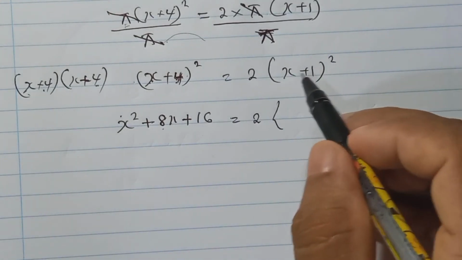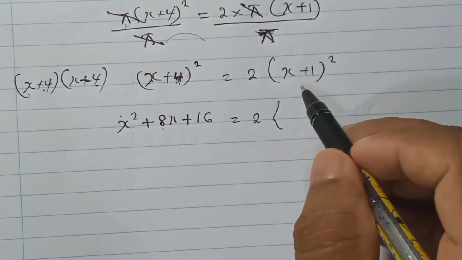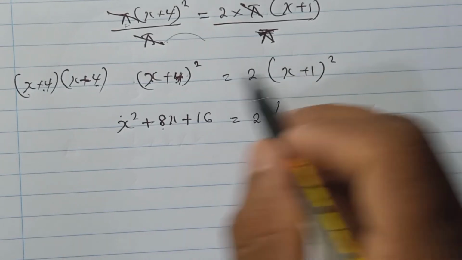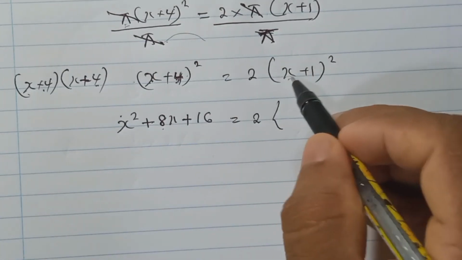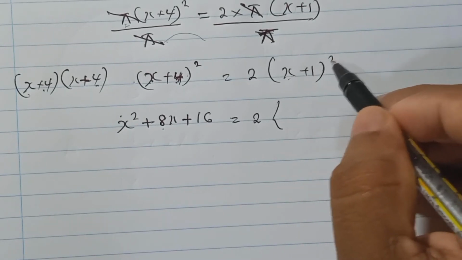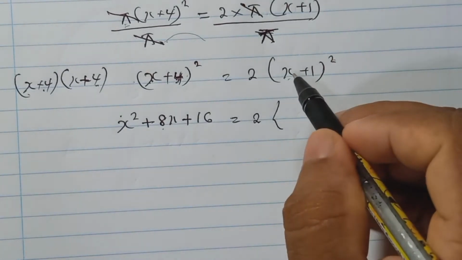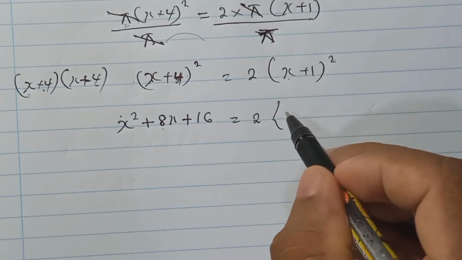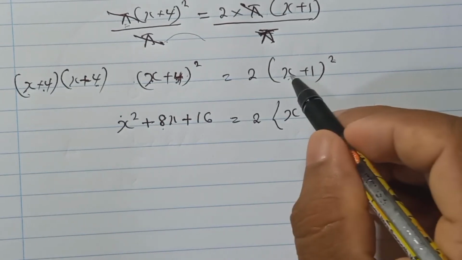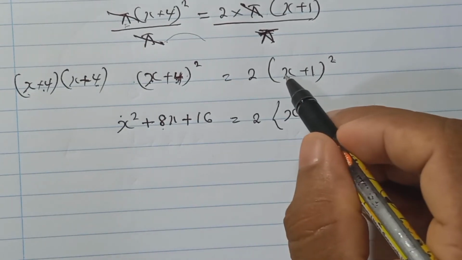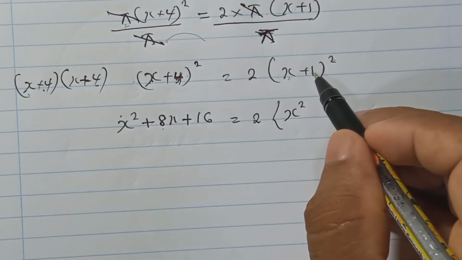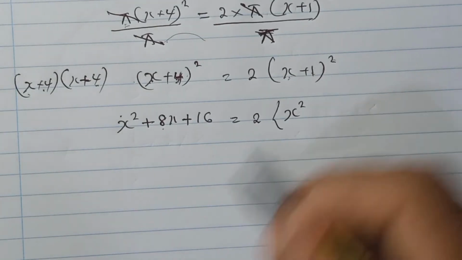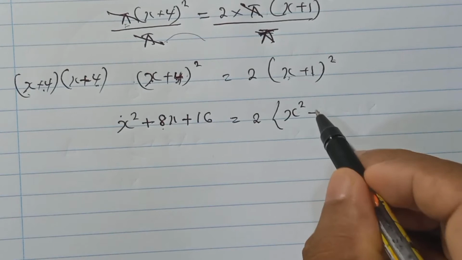Inside this bracket, you don't need to put a curly bracket, right? But here I put one. Okay, here how we can get it, again same thing: inside the bracket you have two terms and close the bracket, here we have square. So same way we can get it. The first term is square, that means x square. First term into second term, that means x into 1, 1x, or x into 2, it will be 2x.